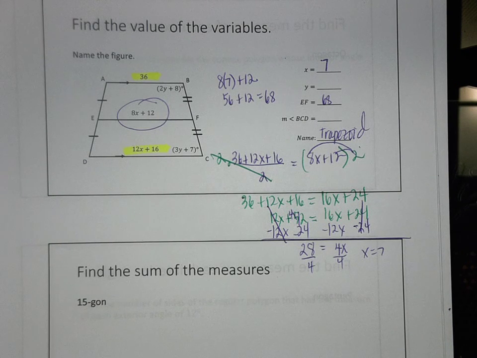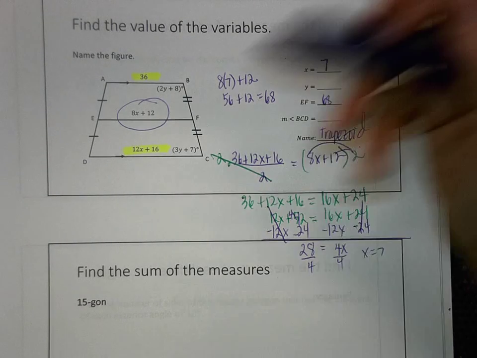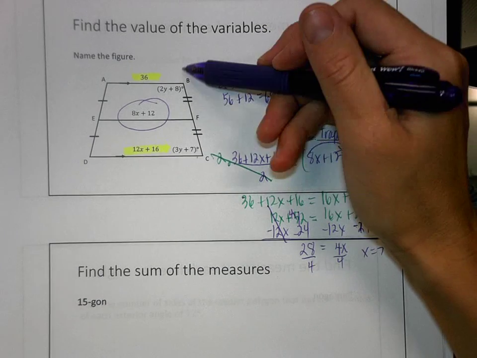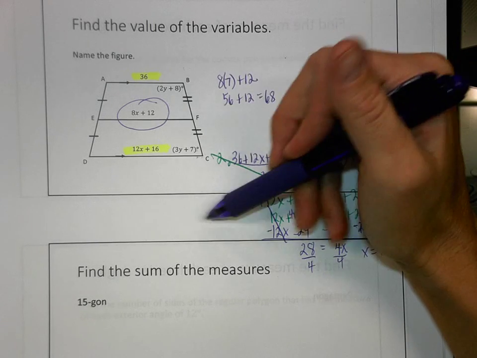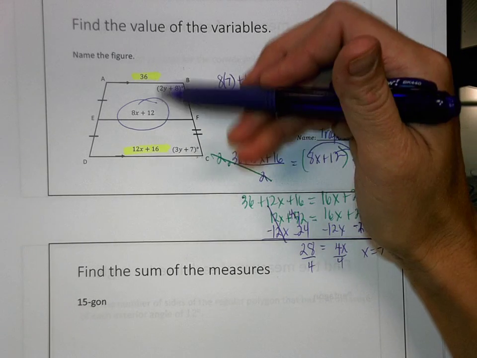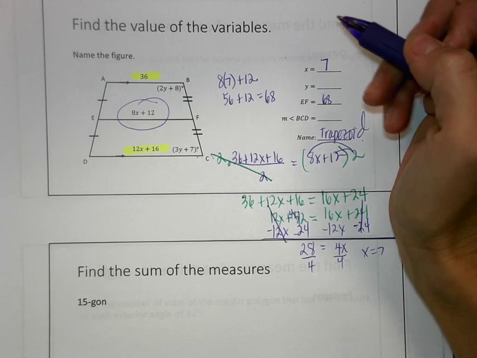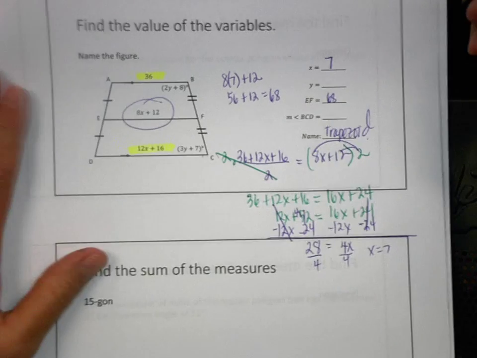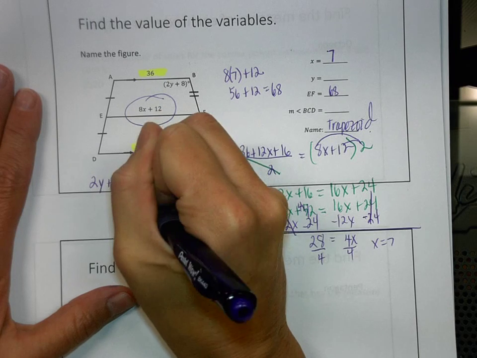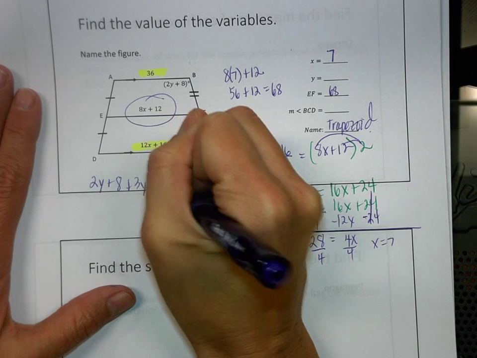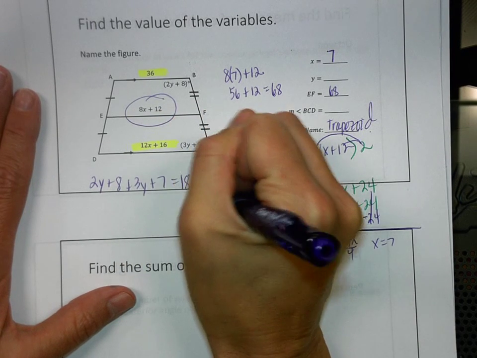What'd you say? I couldn't hear very well. So what do we know about these two angles? They are what? No, they are not congruent. They're consecutive. And what does consecutive mean? They add to be 180. Very good. And so we are going to go ahead and write this as 2y plus 8 plus 3y plus 7 equals 180.